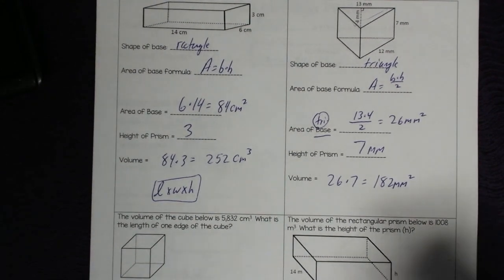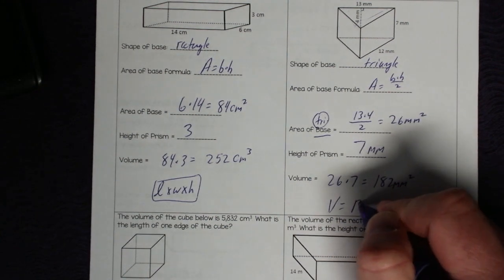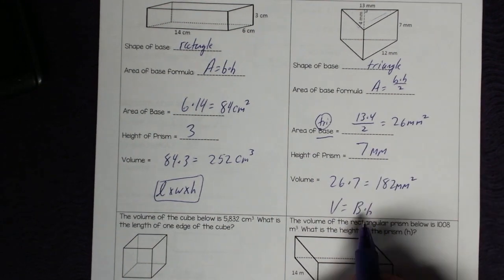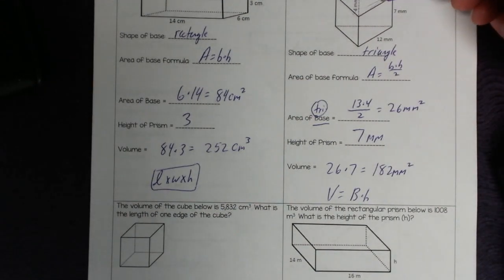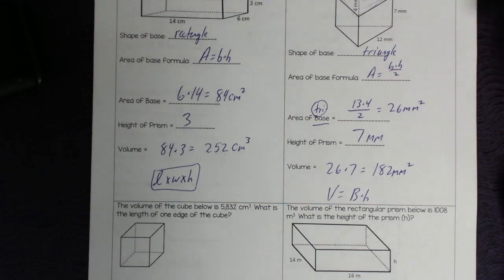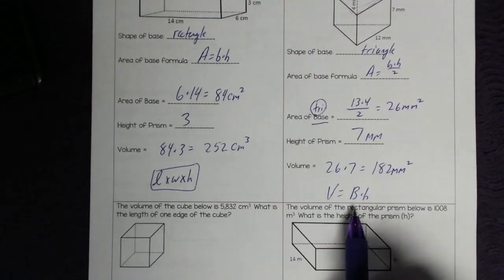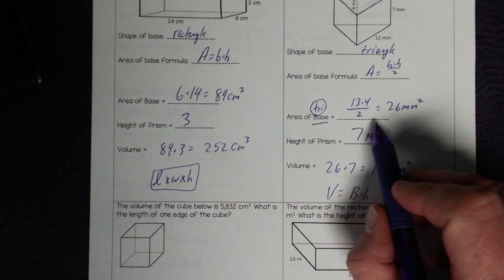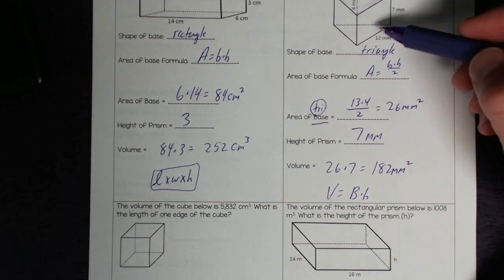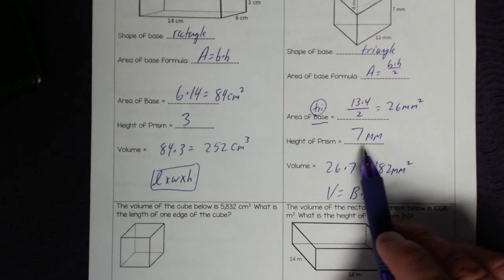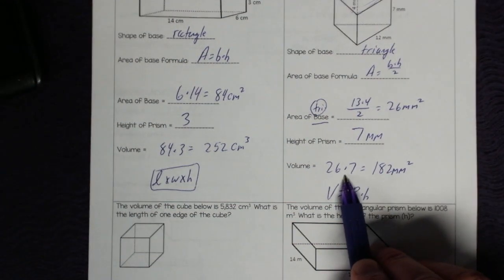Now, I want to explain this real quick. This is our formula. The big B is this triangle right here. It's the base of the shape, not the base of the triangle, the base of the shape, what it sits on. That's the big B. So that's what we did right here. We found the area of that particular part, and then we multiplied it by the height right here.